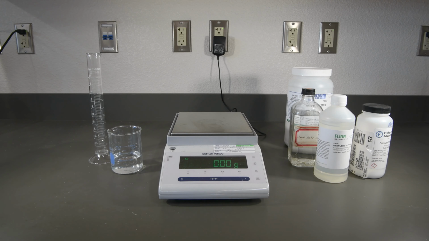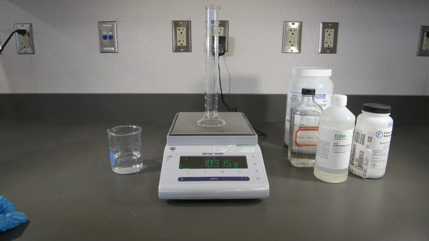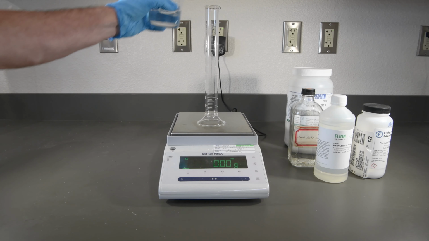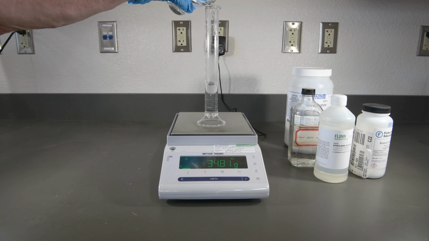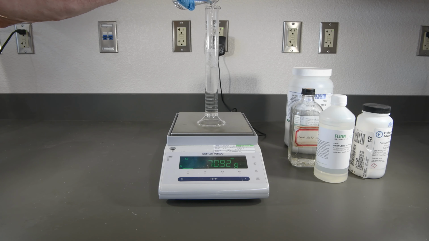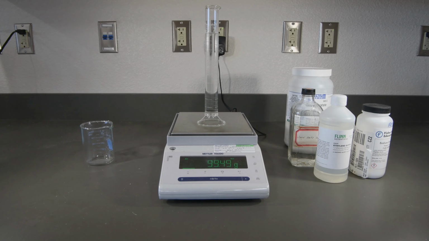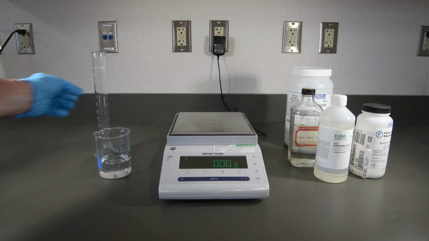This is our 10% solution of acetic acid. This will be our 15% acetic acid solution.